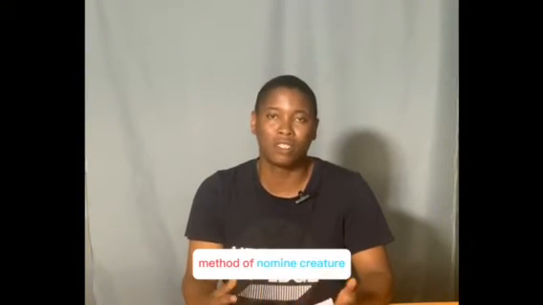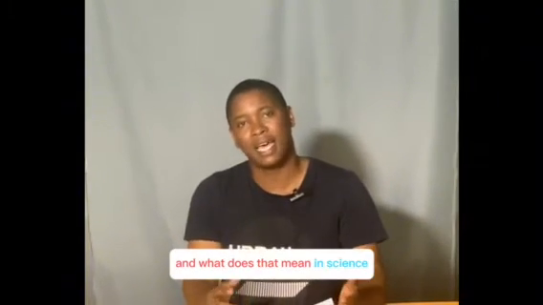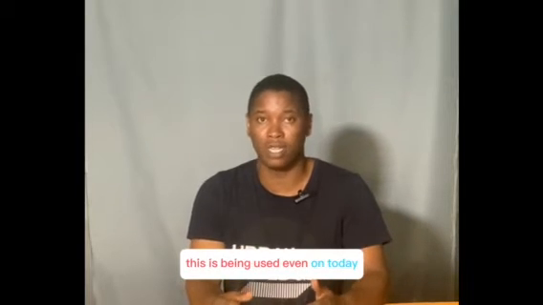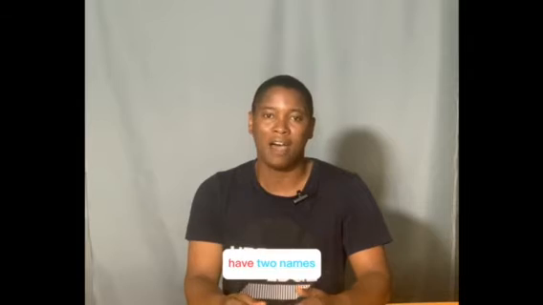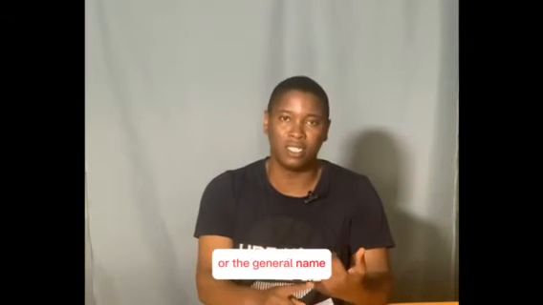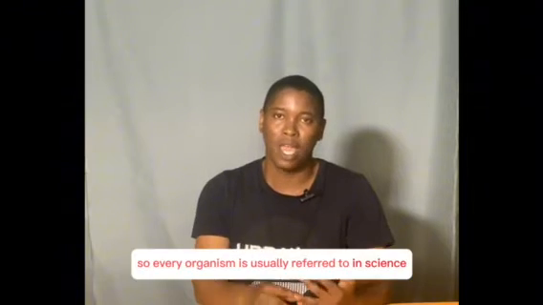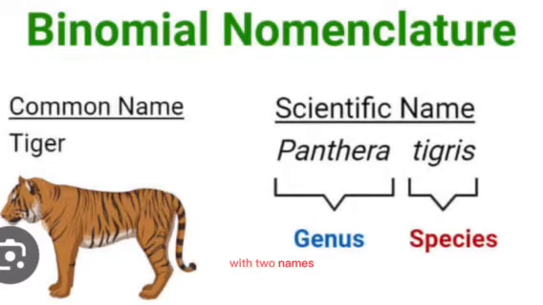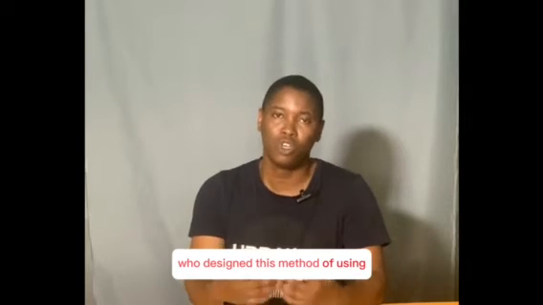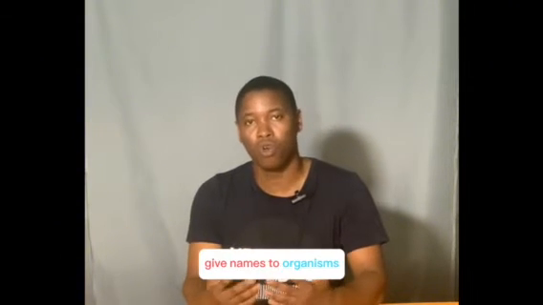Now, apart from using these taxonomic ranks, Carolus Linnaeus also designed the binomial method of nomenclature. And what does that mean? In science, this is being used even until today. In science, scientific names have two names: the genus name and the species name. So every organism is usually referred to in science with two names. So you have Homo sapiens, you have Panthera leo, you have Rattus rattus. These are names of organisms. And Carolus Linnaeus was the one who designed this method of using two names to give names to organisms, and this method is in use even up till today.